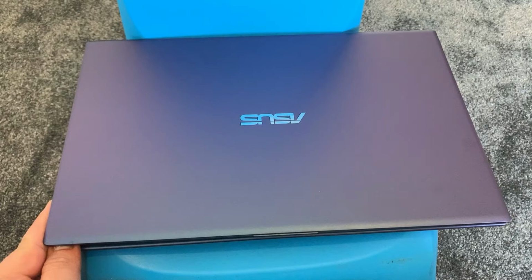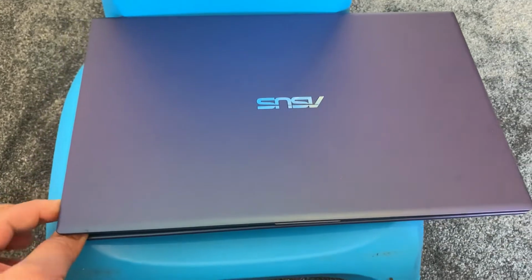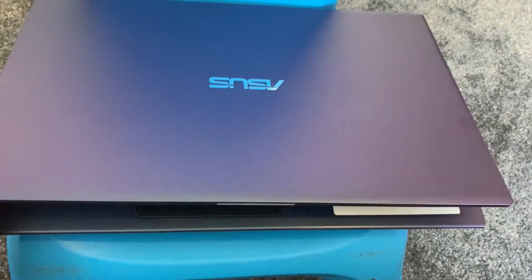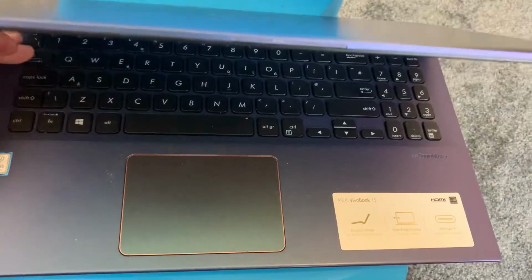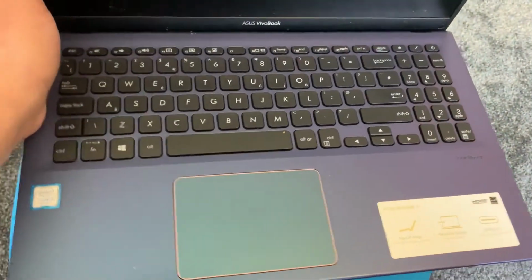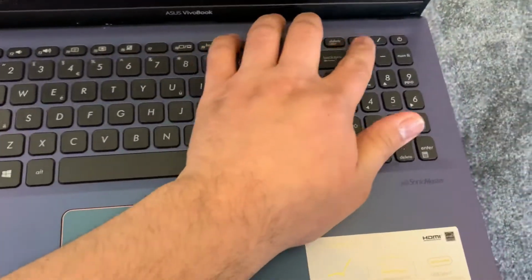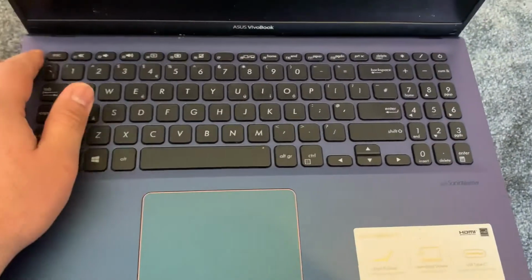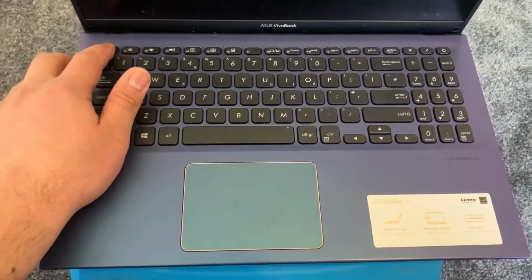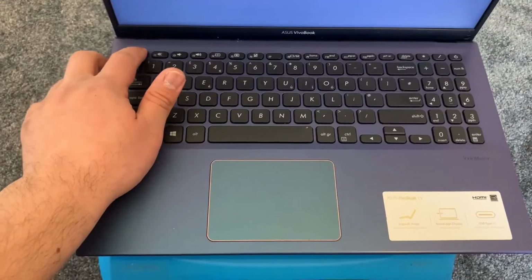Today I will show you how you can access BIOS and boot menu for an Asus Vivobook 15. Okay, let's begin. So open up the laptop and then tap onto the power button and then keep tapping the escape key just like this.